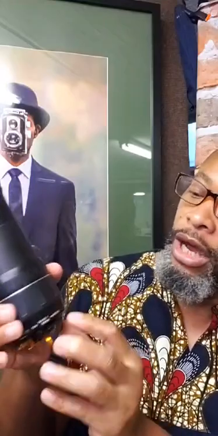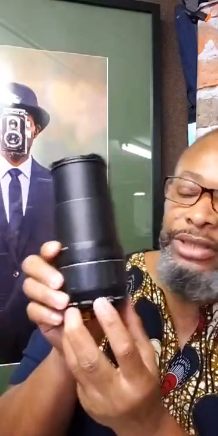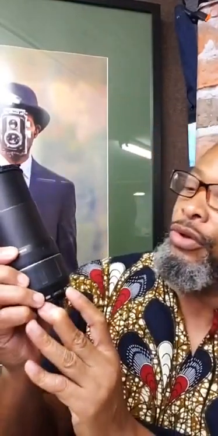What this means is that when I am at 28, which is the widest that this lens will open, I can go all the way down to a 3.5 on my aperture. But when I extend this lens to 300, the lowest aperture that I can get to is a 6.3.